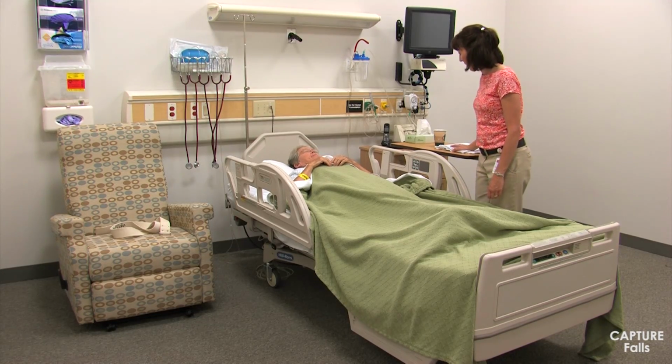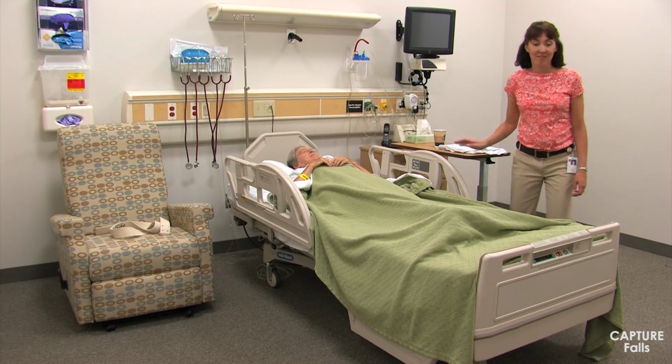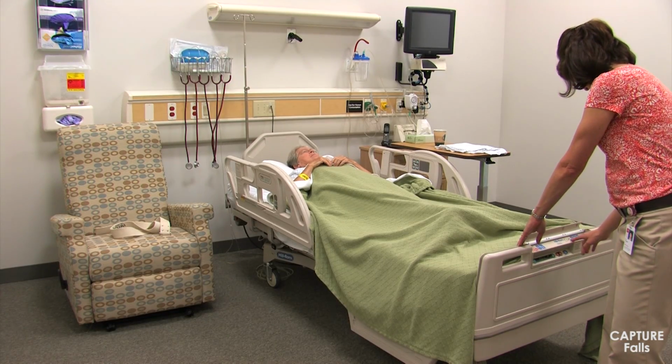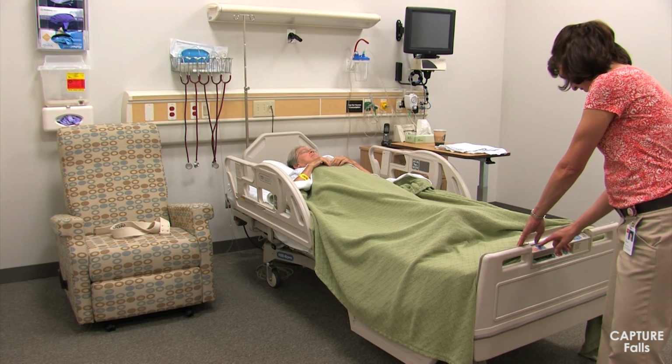Lastly, for fall risk reduction before you leave the room, ensure that personal items and a call light are within the patient's reach, and set the bed alarm if indicated for that patient. It would also be appropriate to remind the patient to call for assistance prior to getting out of bed.